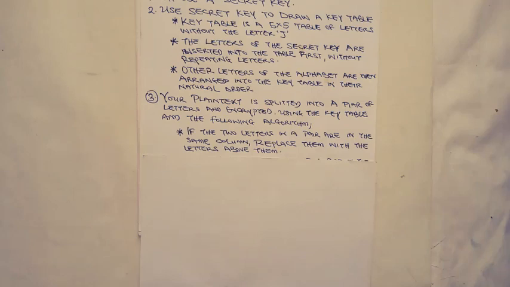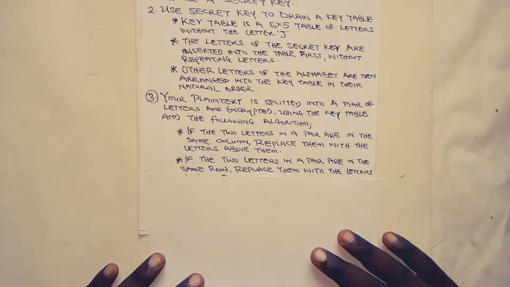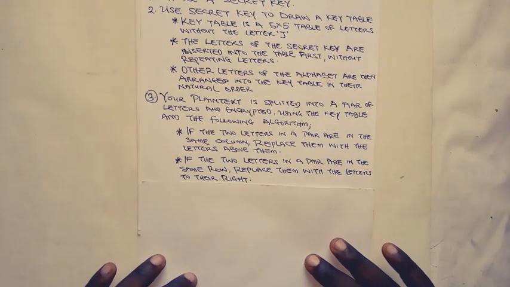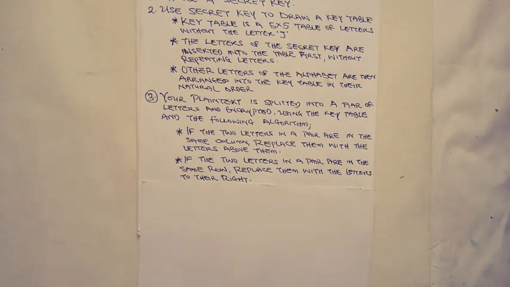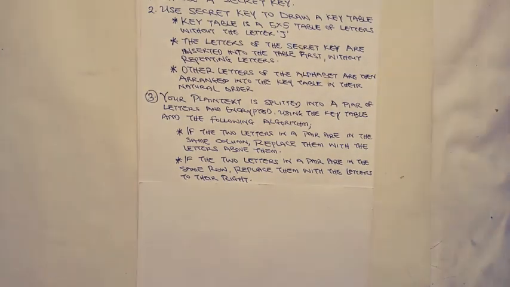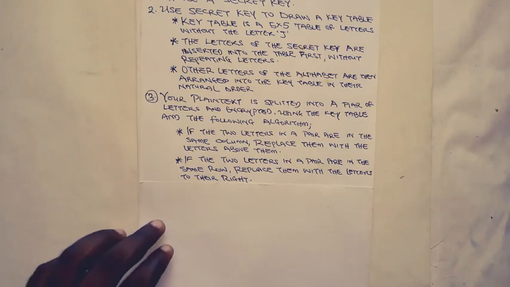If your pair of letters are found in the same column, then you have to replace them with the letters above them in the same column. Another thing you need to know, the second rule in the Playfair cipher, is that if the two letters in the pair are in the same row, replace them with the letters to their right. If they are on the same row of a key table, I'm going to show you an example of a key table very soon, then you will have to replace them with letters to their right.